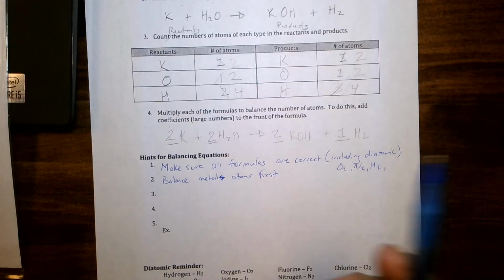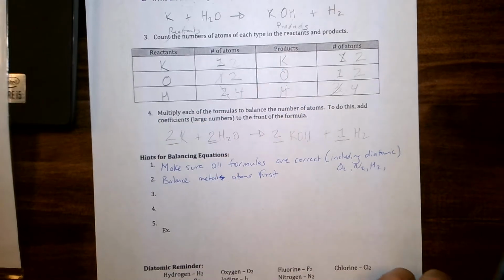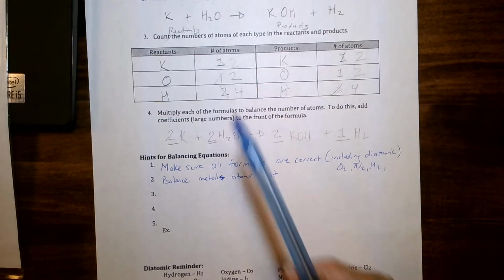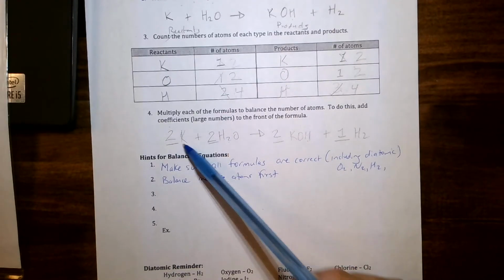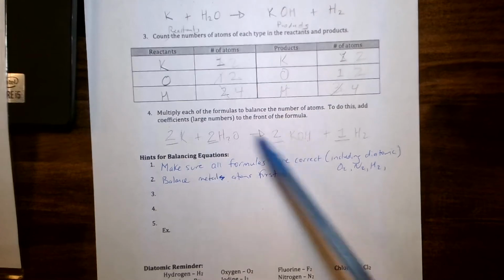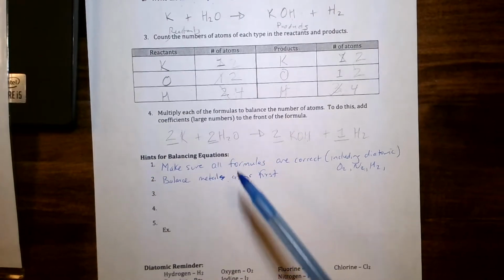Okay, because they're usually in one spot. All right, and as you go forward, so for example here, potassium, that's our metal, right? There's only one spot on each side, so those are kind of easy to get balanced.